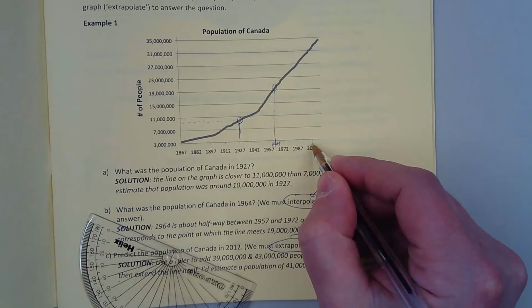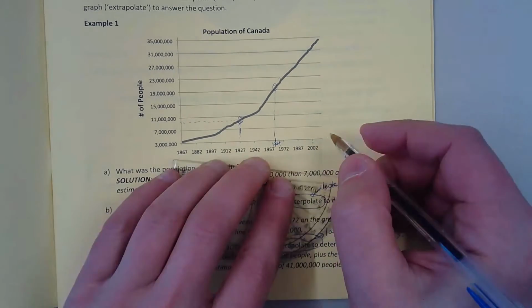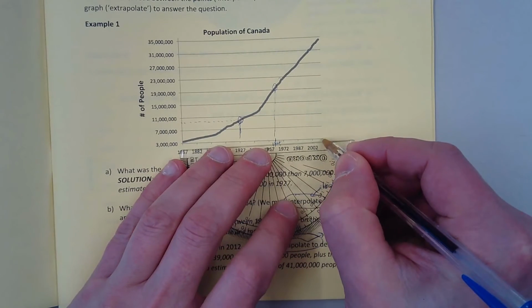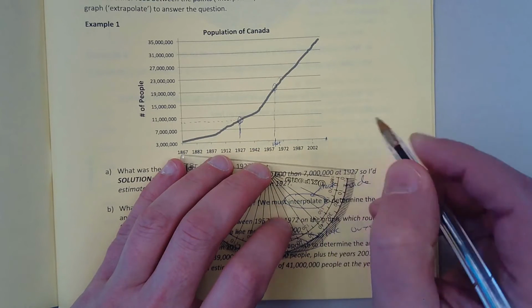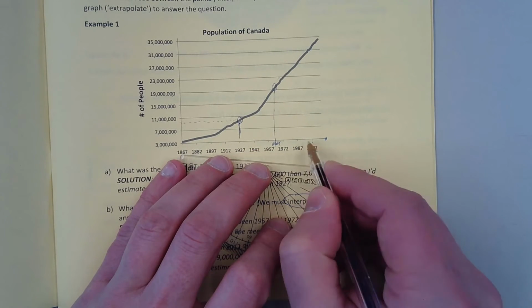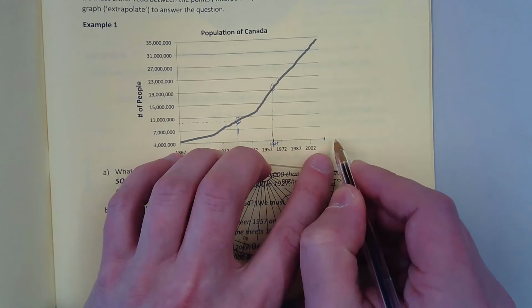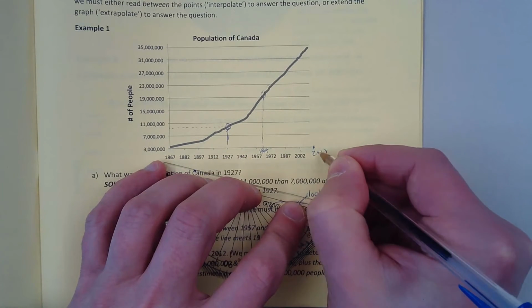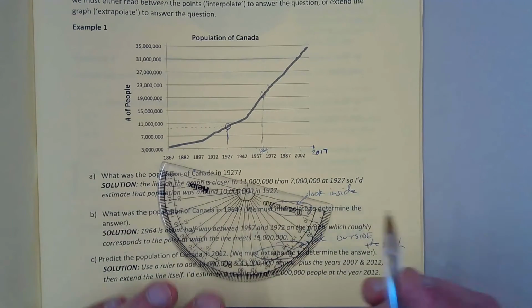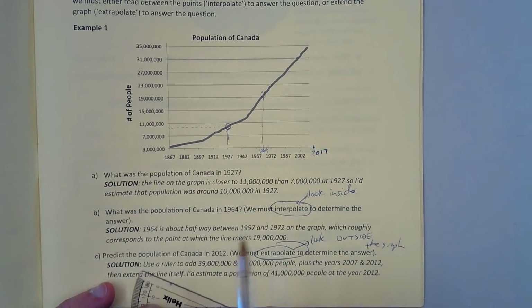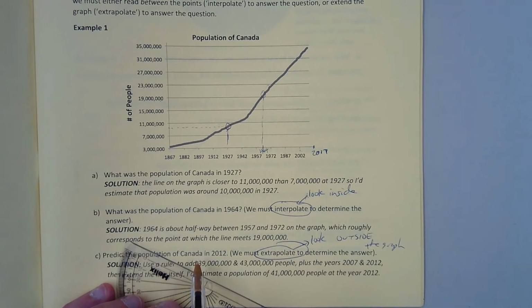So 2002 plus 15 makes what? Yeah, 2017. And if you have a ruler, try to make those spaces roughly the same, okay? The better you do at that, the more accurate you're going to be in your answer. So that'd be 2017. But we're looking at 2012.